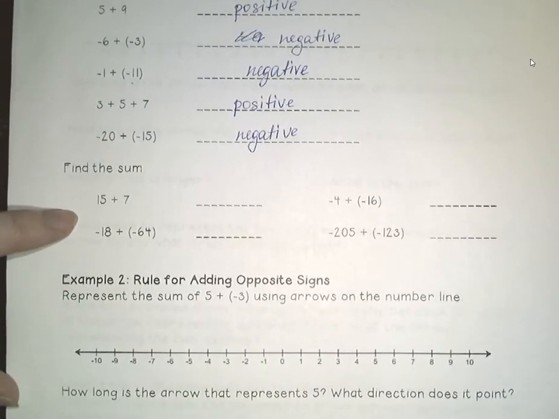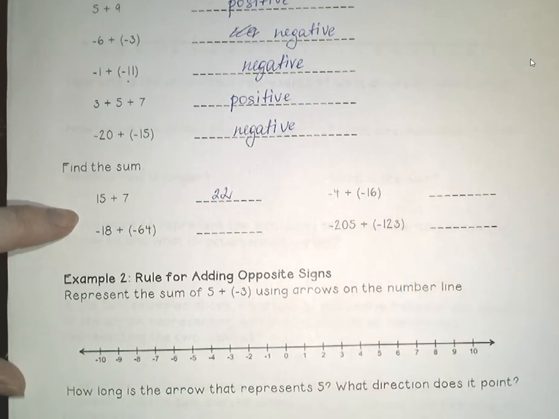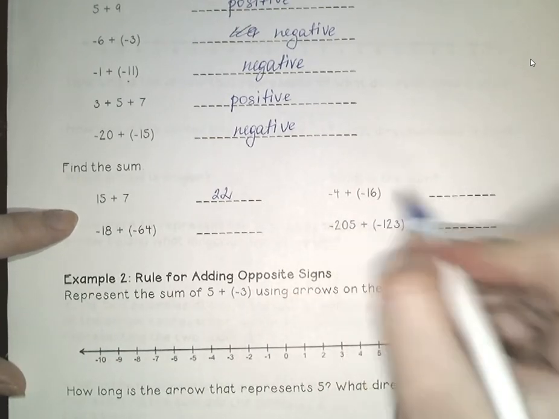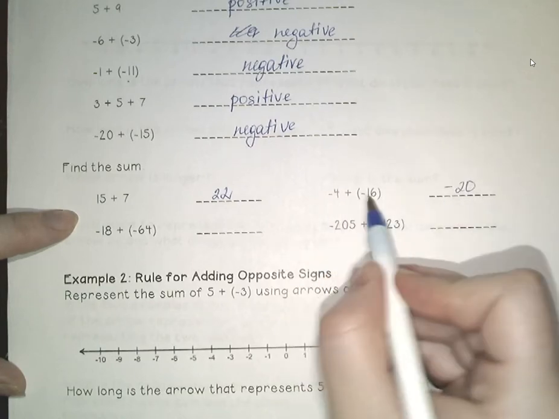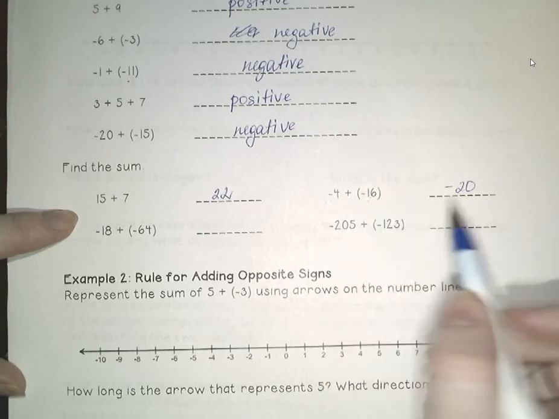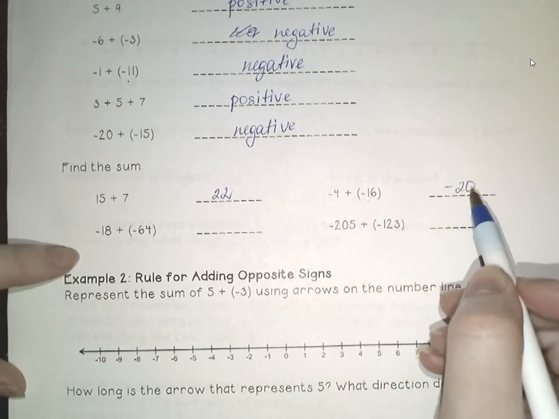15 plus 7 is going to be 22, positive 22 because both numbers are positive. -4 plus -16 will give you -20, because you're adding two numbers with negative sign, your answer is going to be negative 20.